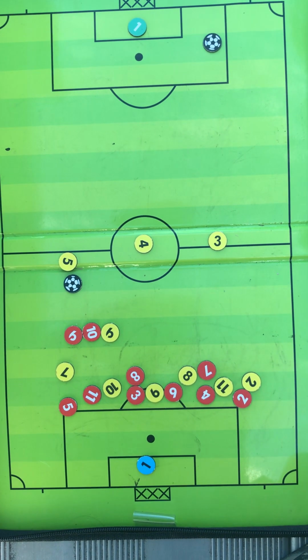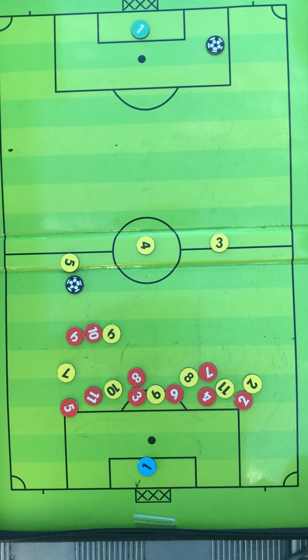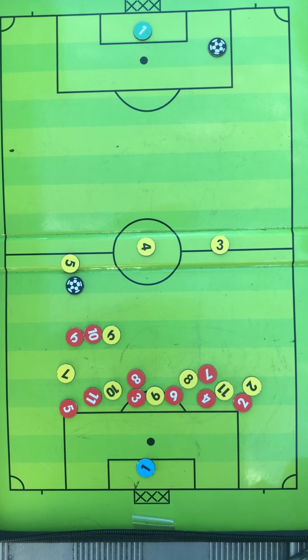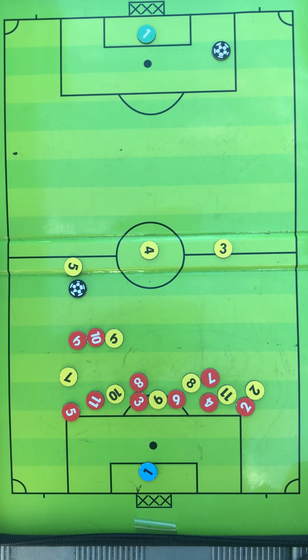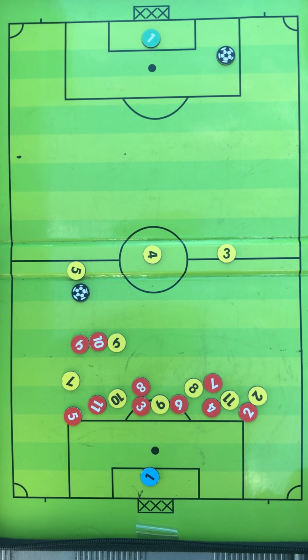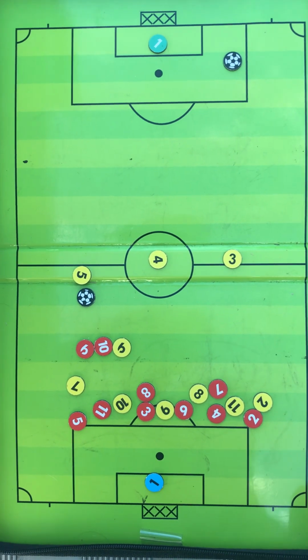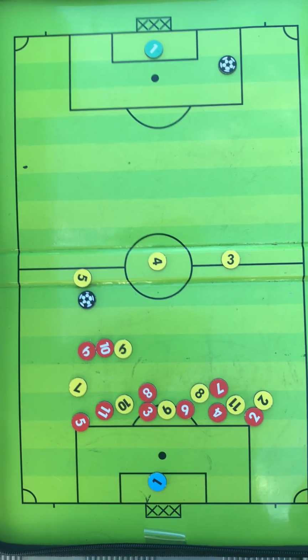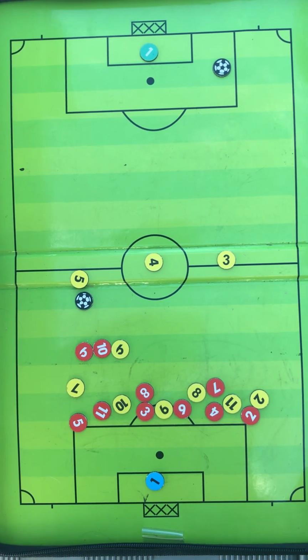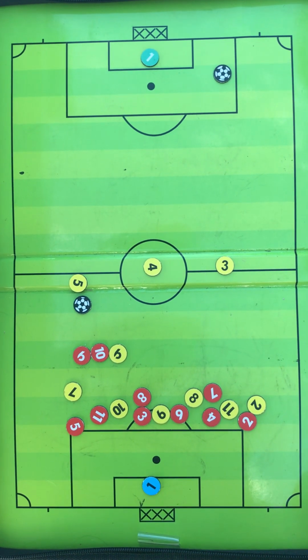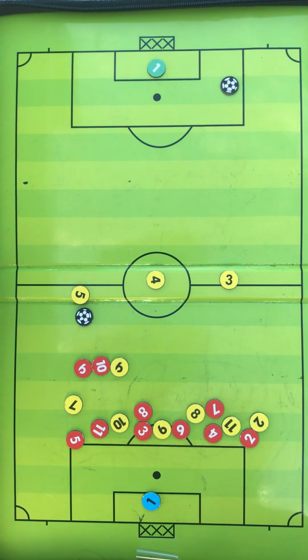Now, I guess when your kids are sort of 12, 13, 14 years old, they may not be that proficient yet in heading the ball and challenging for the ball in the air, depending on what sort of level team you're coaching. But this maybe is an option that allows you to get the cross in from closer range rather than from where the ball is positioned.